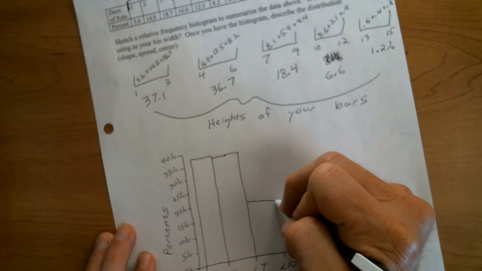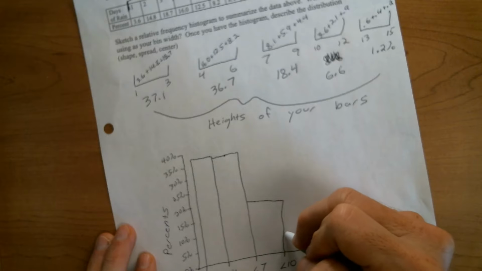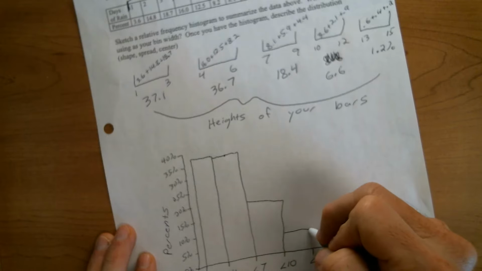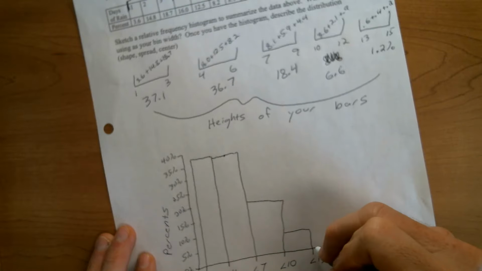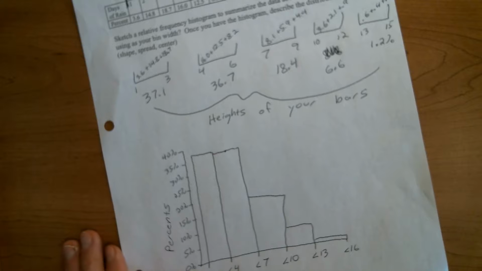So we'll make that one there. And then 6.6, we're getting smaller still. So we'll make that approximately right about there. And then this last one at 1.2. All right.